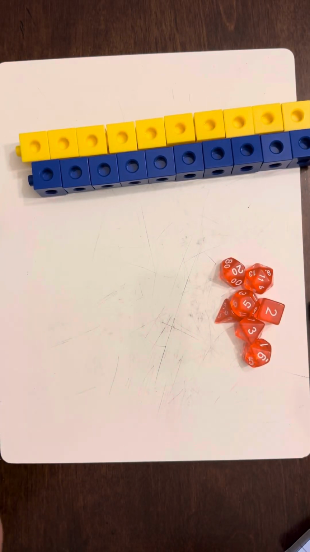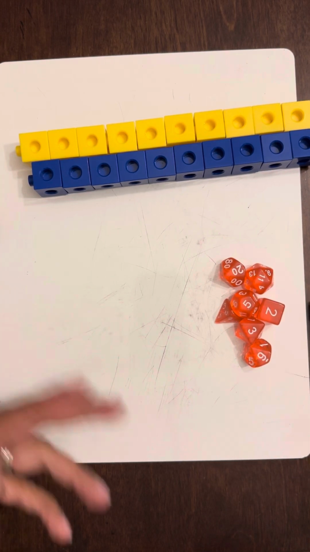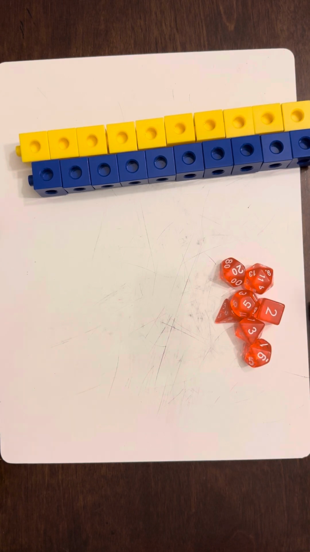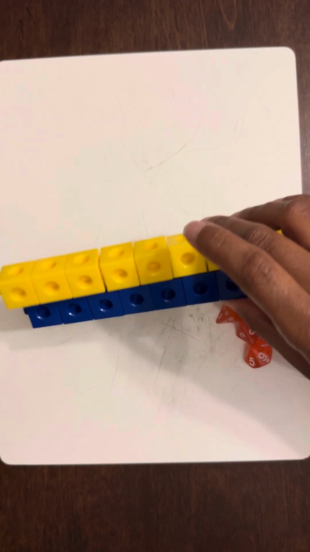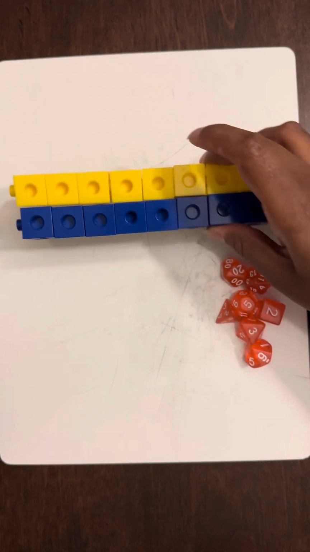All right, so in second grade, one of our main tasks is focusing on students knowing facts within 20 using addition and subtraction, using a variety of strategies. So a few of the things we use in class to help us, right here we have some Unifix cubes or Lincoln cubes.